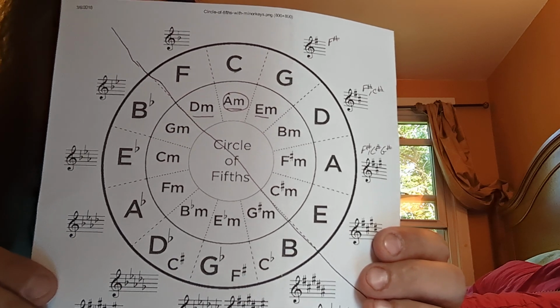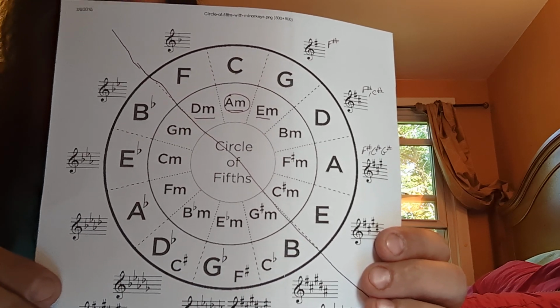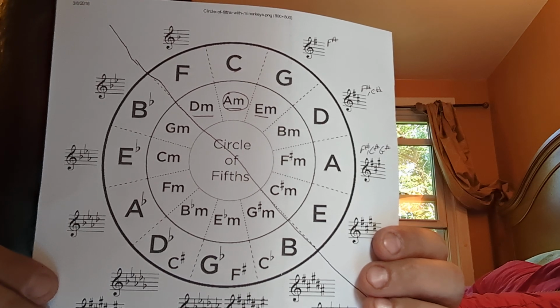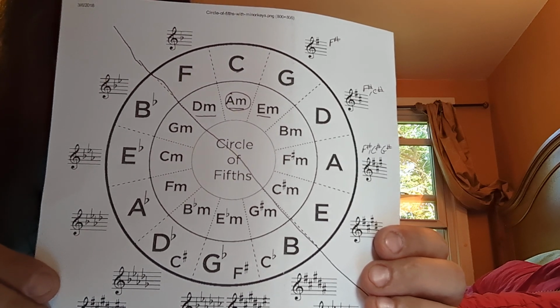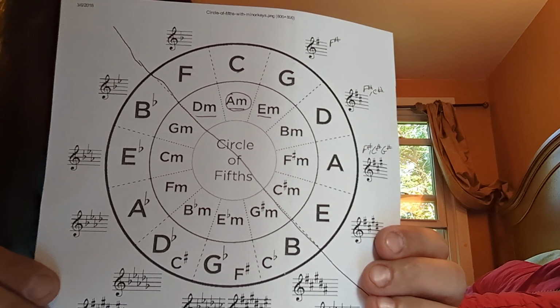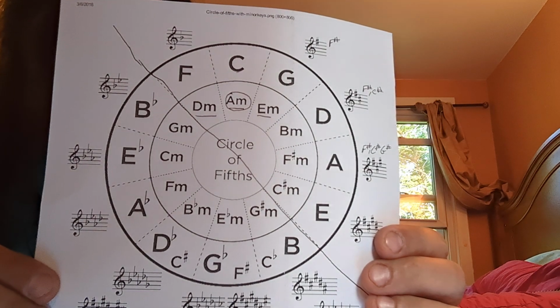So the D minor pentatonic scale is D, F, G, A, C. All those notes are natural. They're all in the key of A minor. And in E minor, we get the E minor pentatonic scale. We get E, G, A, B, D. All those notes are also in the key of A minor, and we're only different by one note each.